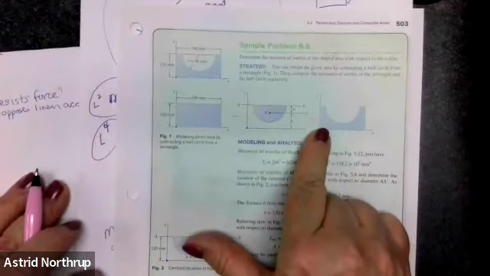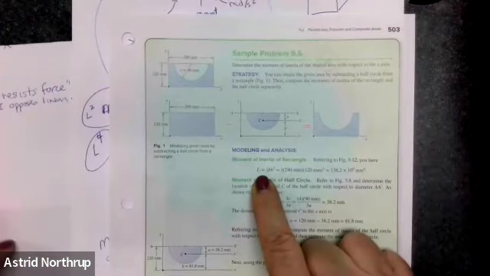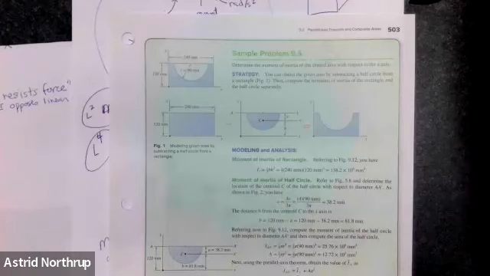So here we go. Now, here's the idea. Just like in first moments, we had charts that showed us the first moments for different common shapes. The same chart has the moments of inertia for those same common shapes. They're all based on that equation.